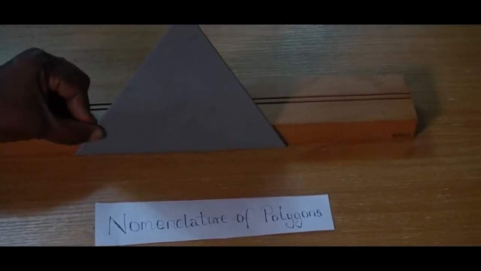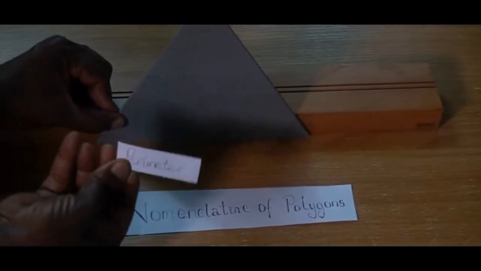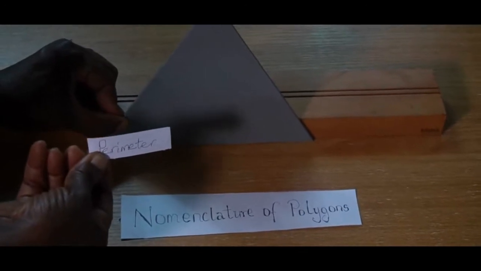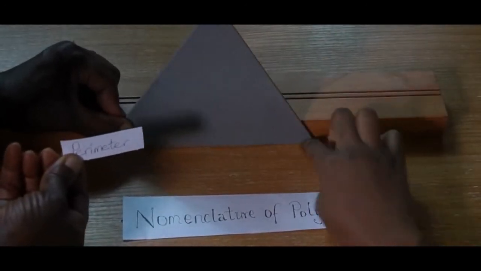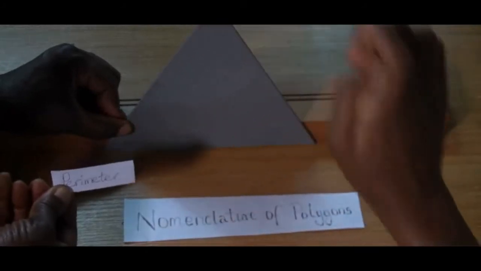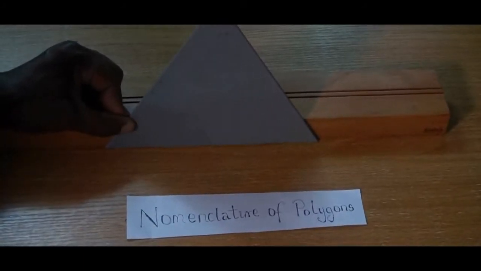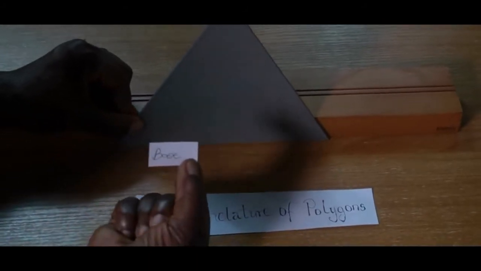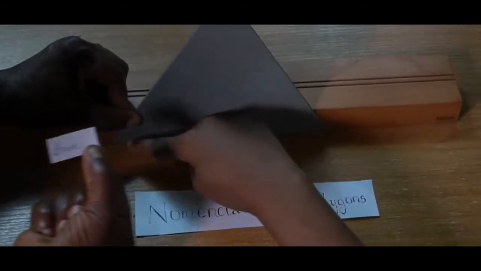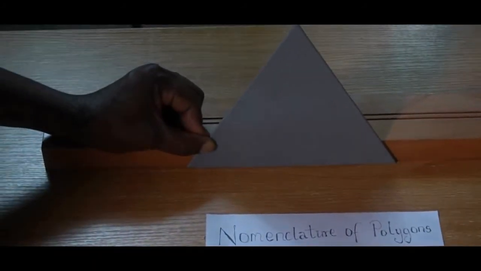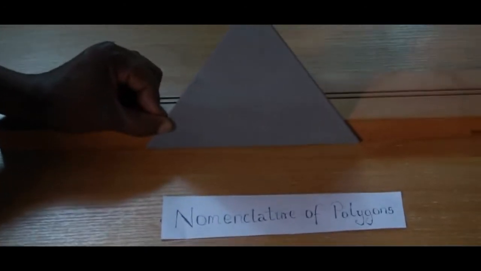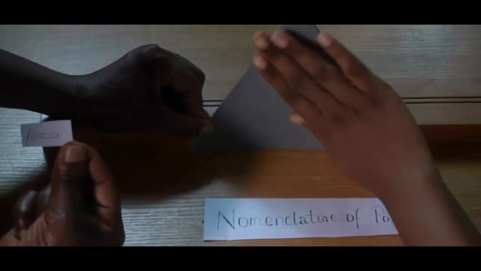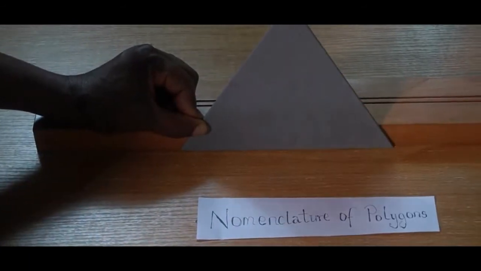I'll show you how we write perimeter. Perimeter. And touch the perimeter. Good. Read this. Base. Show me the base. Read this. Area. Show me the area. The area or the surface.